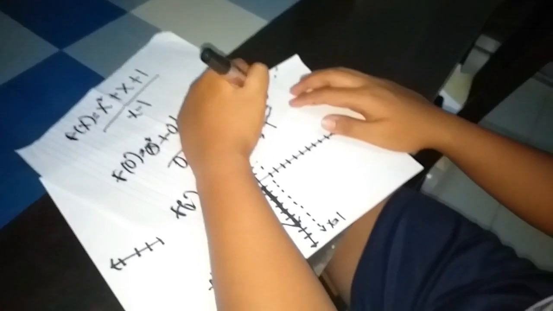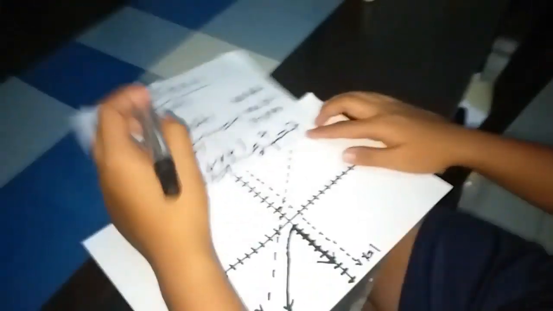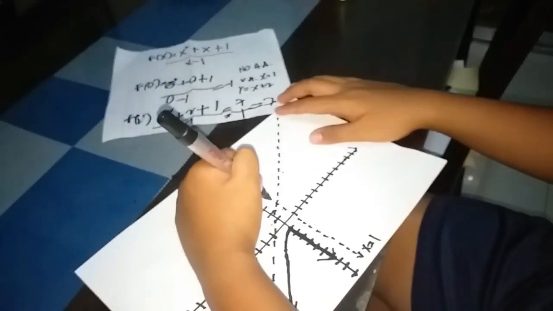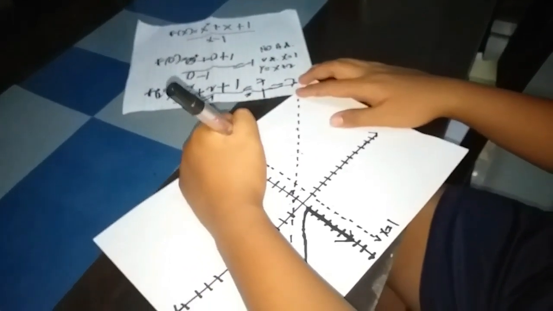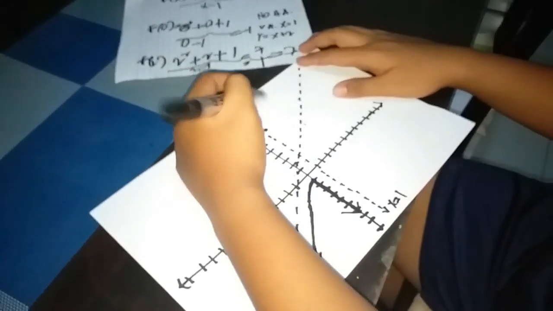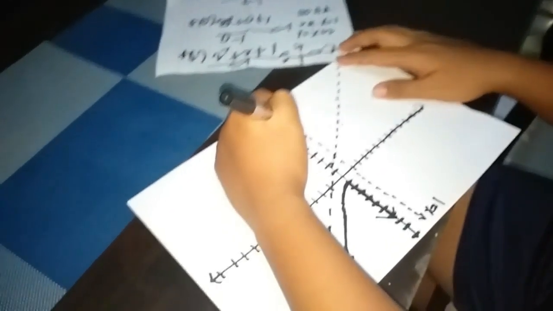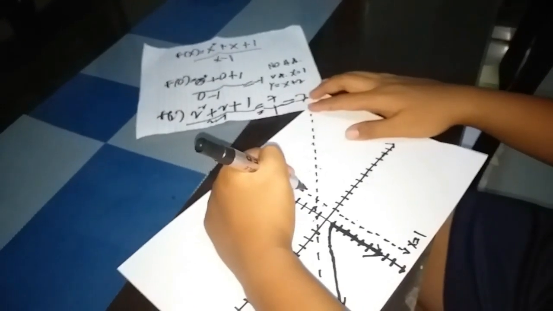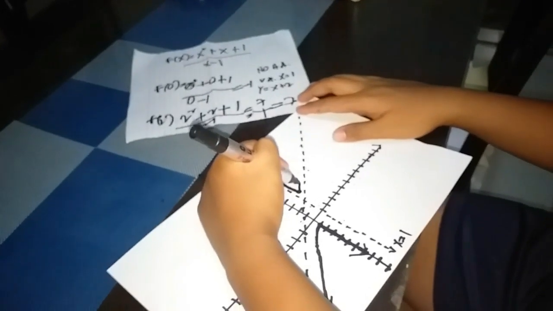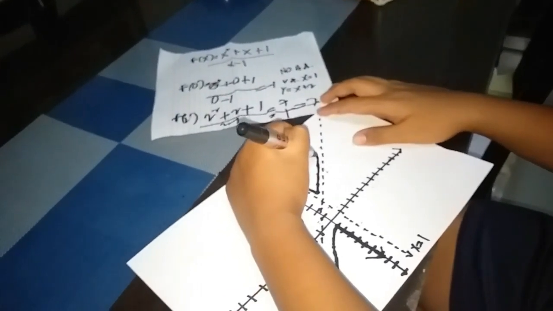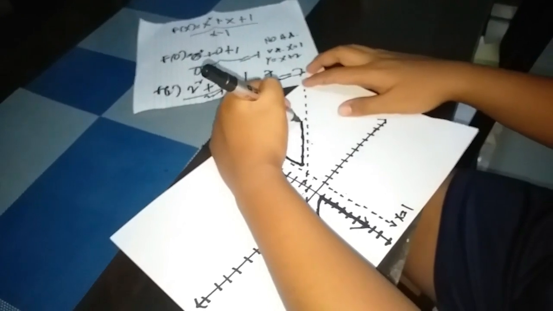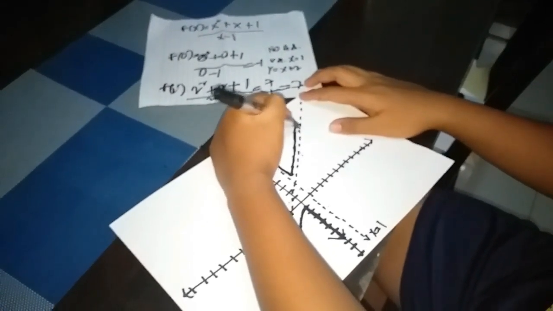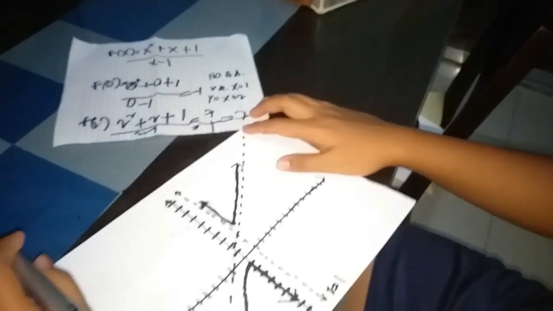So it is equal to 7. We plot the point 7. And we graph. And that's it.